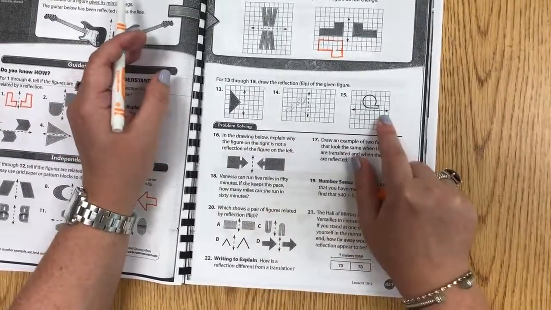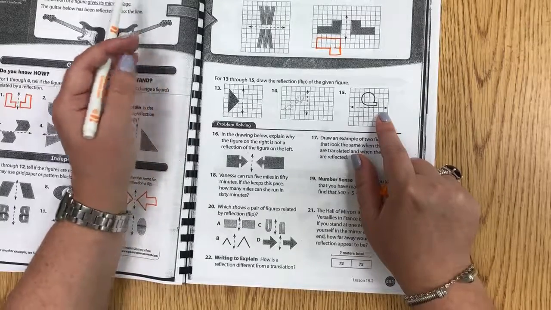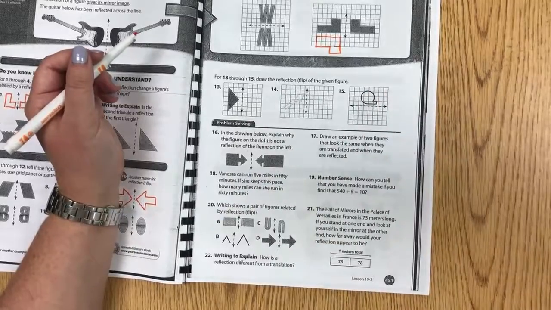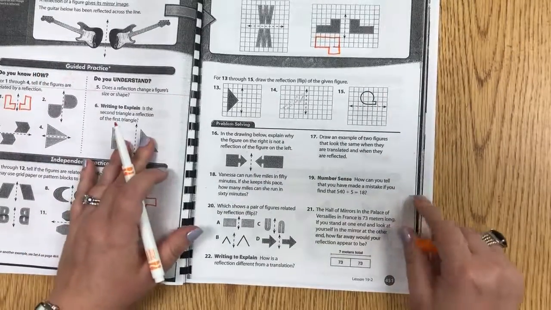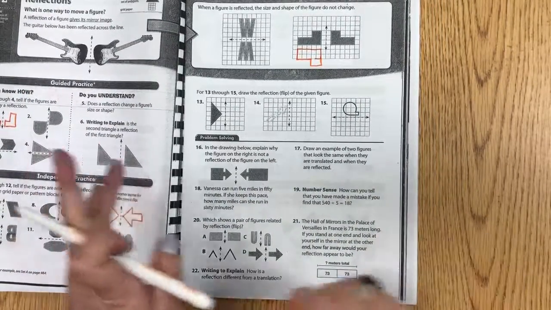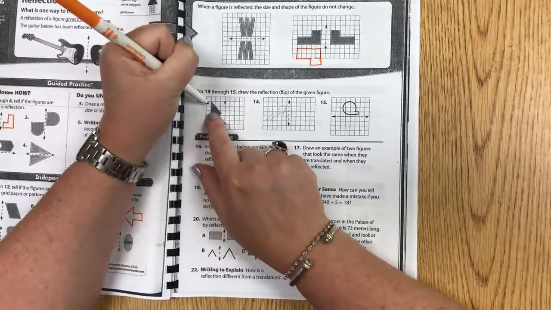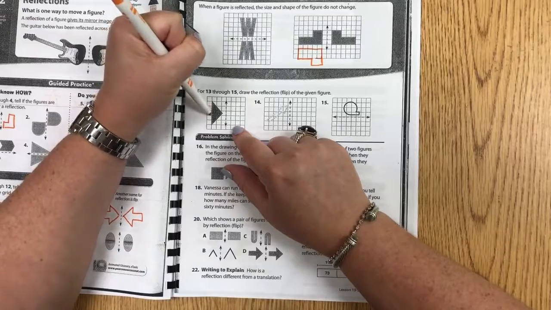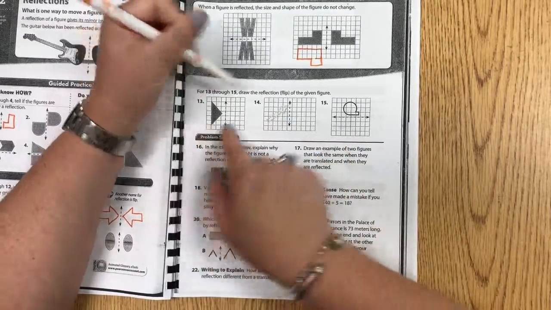So 13, 14, and 15, let's take a look. This is a good practice for drawing. It wants you to draw the reflection. What I do when I am drawing a reflection is I pay attention to the grid lines here. So I see 1, 2, 3, 4, 5 boxes are filled in, and it's one row there.